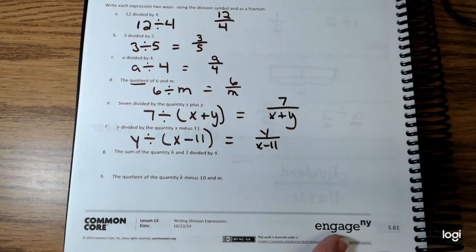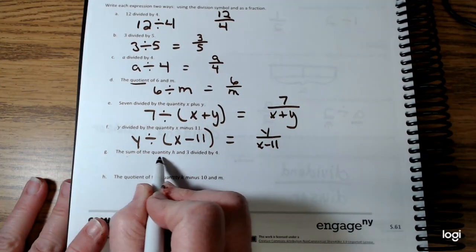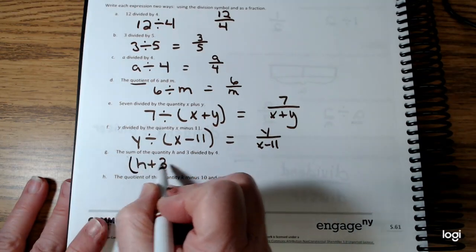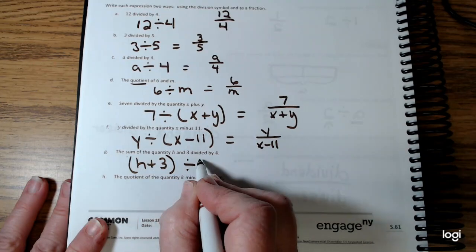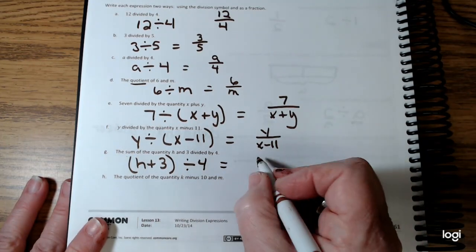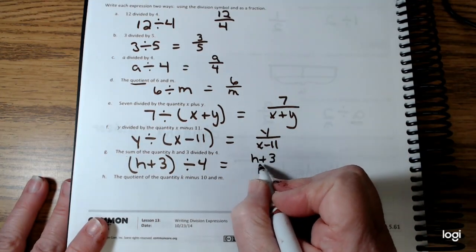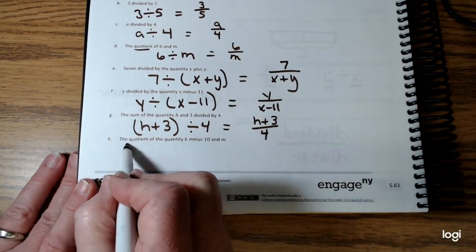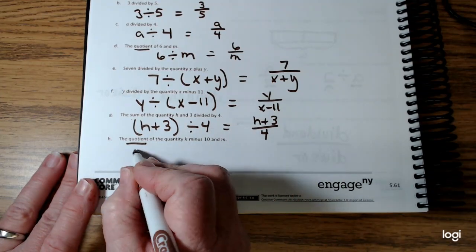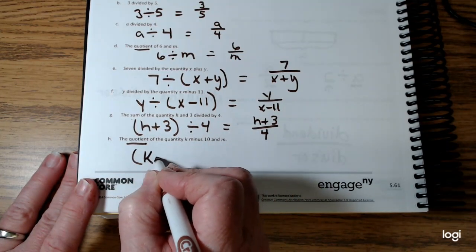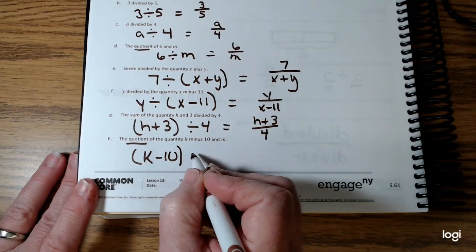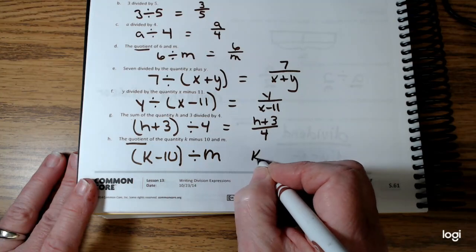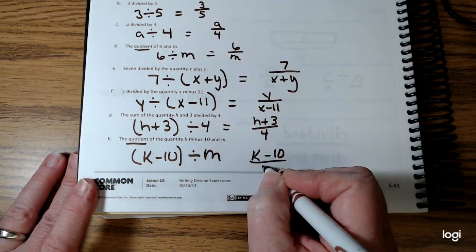Okay, two more. The sum means adding, the sum of the quantity h and 3, and I have to take that quantity and I have to divide it by 4. And I'm going to put h plus 3 over 4. And our last one, quotient. Once again, that means division. We have the quantity k minus 10, and then the "and" is our division, m. k minus 10 over m.